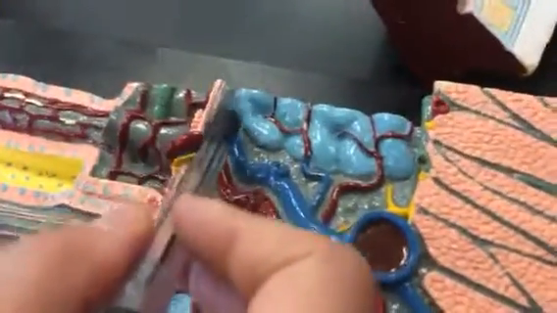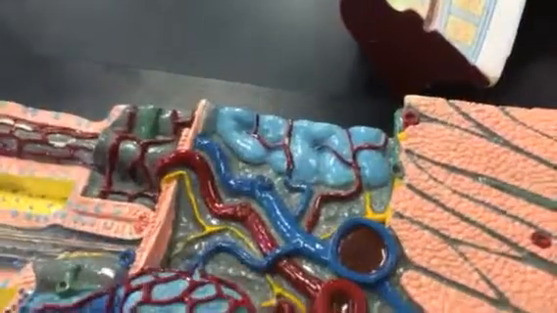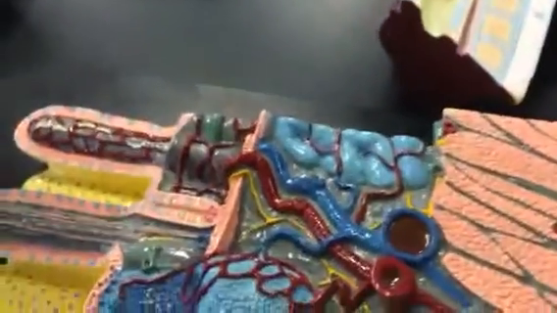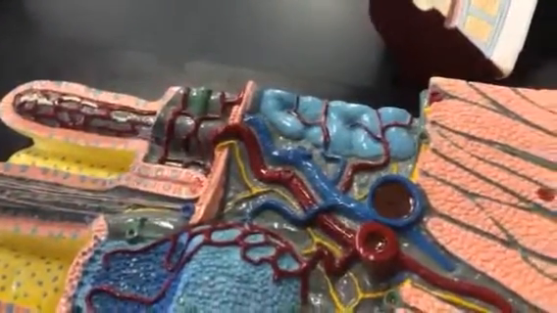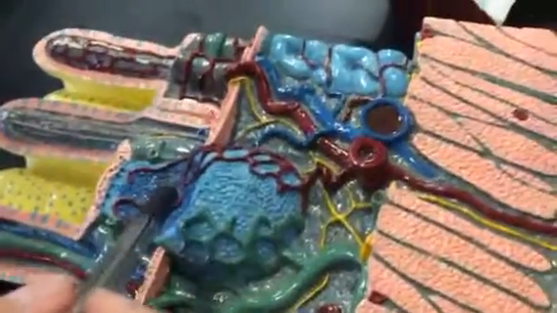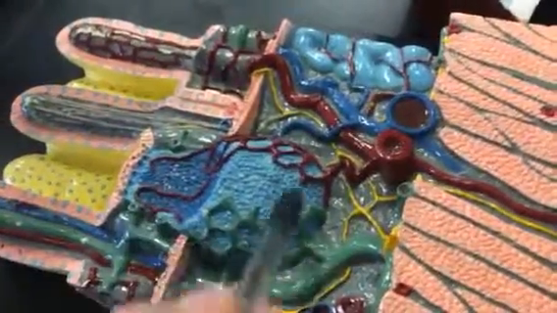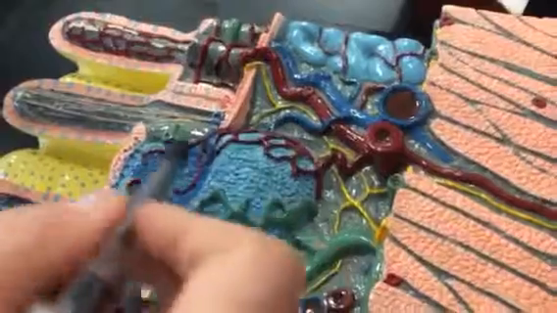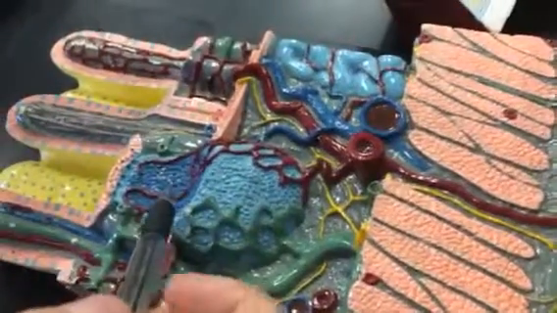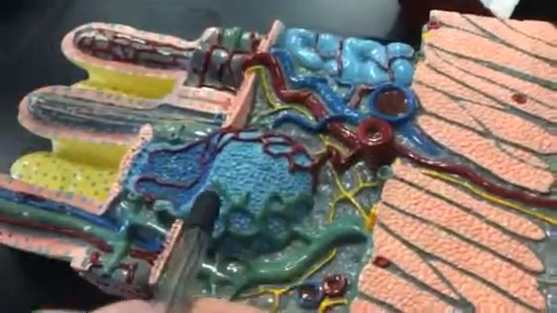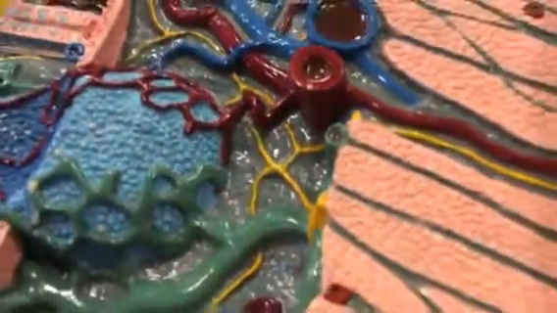So this is the muscularis mucosa, this pink band right here. And then you have your lymph follicle, which is the Peyer's patch, this big blue follicle right here. You have your submucosal plexus, which is yellow, these yellow nerves right here.